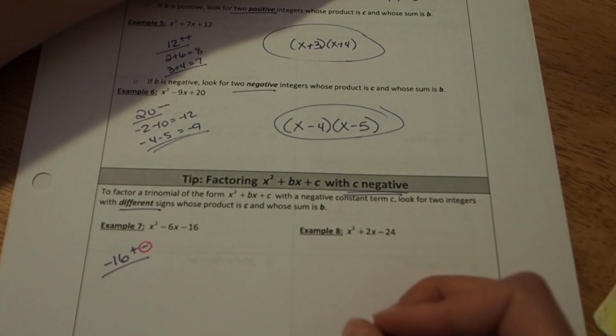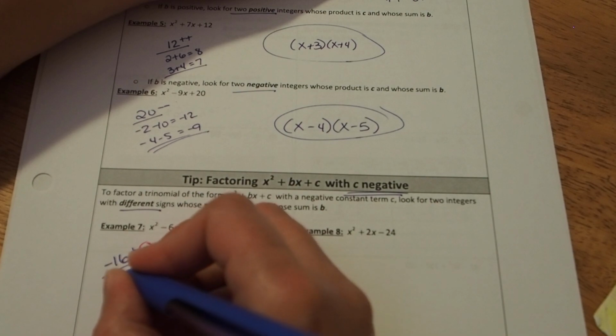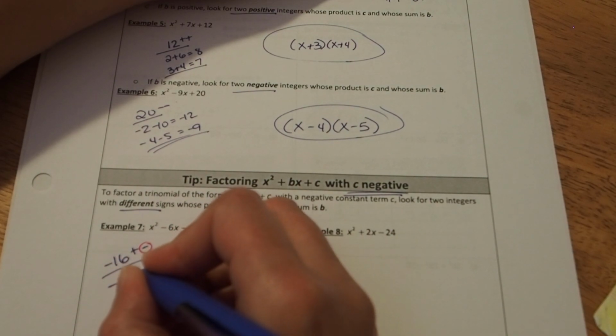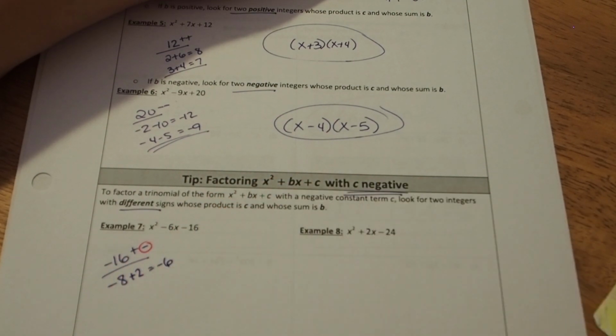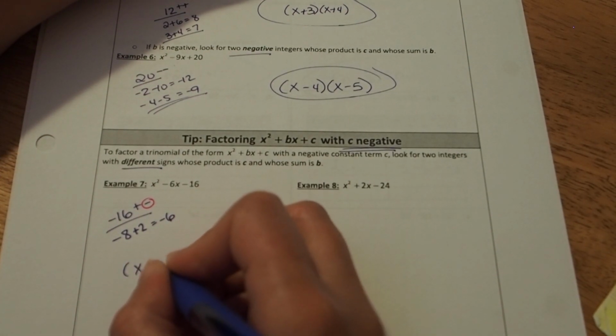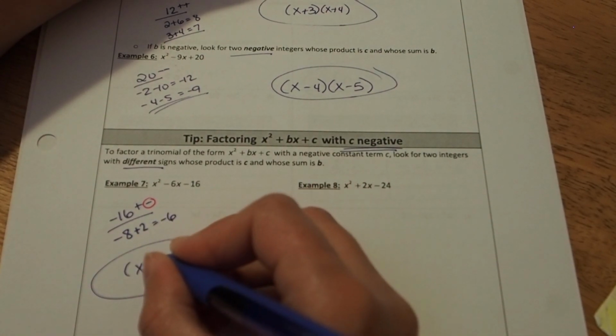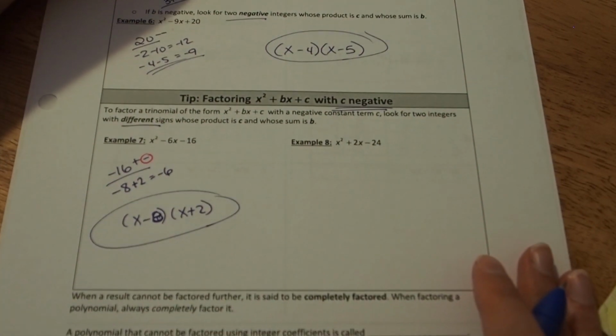Okay, so I start thinking what goes into 16. That's going to be 8 and 2. The 8 needs to be negative. The 2 needs to be positive for the answer to come out negative. So this is going to factor into x minus 8 times x plus 2.